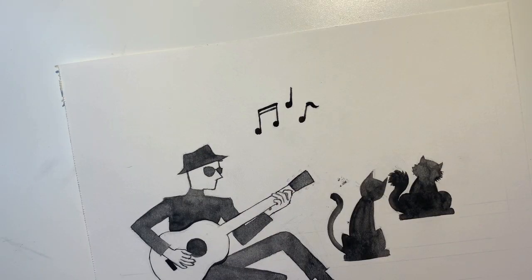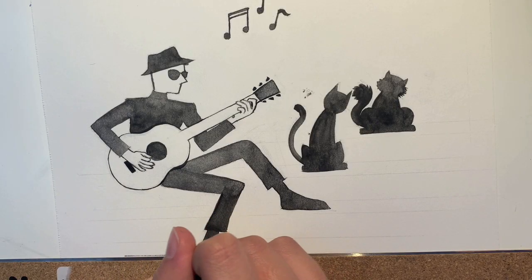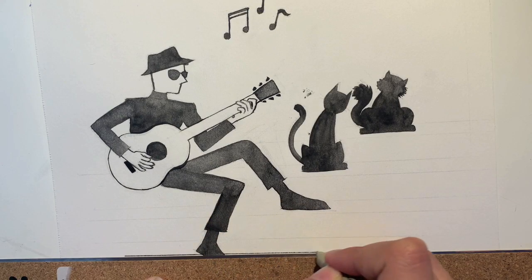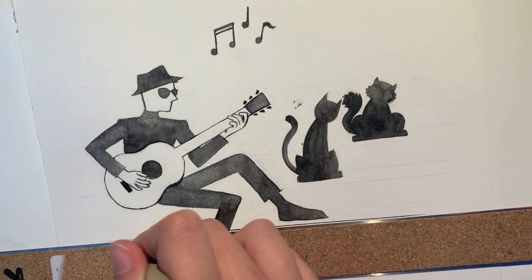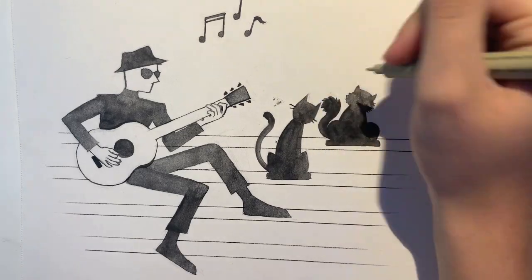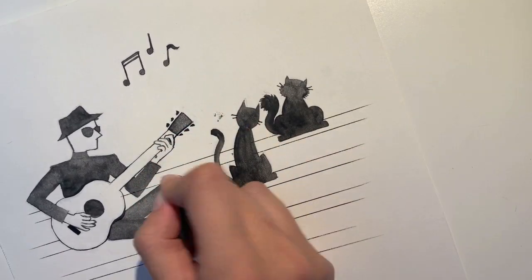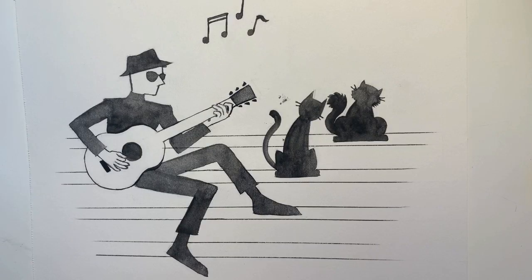I'm pretty much done filling everything in, so now I'm just gonna draw in these steps using a thin ink pen and a ruler. And I'm also gonna add in some little details like the whiskers. Our last step is to erase any leftover pencil lines and make sure everything is clean.